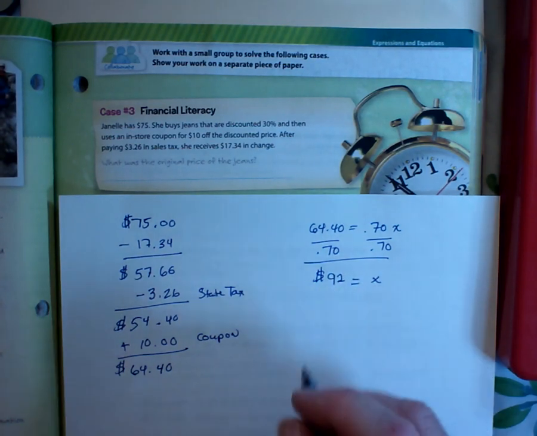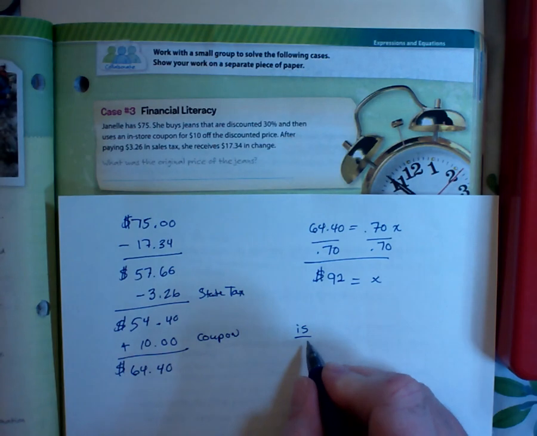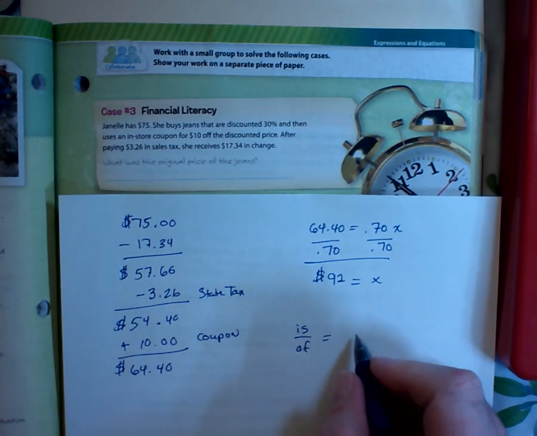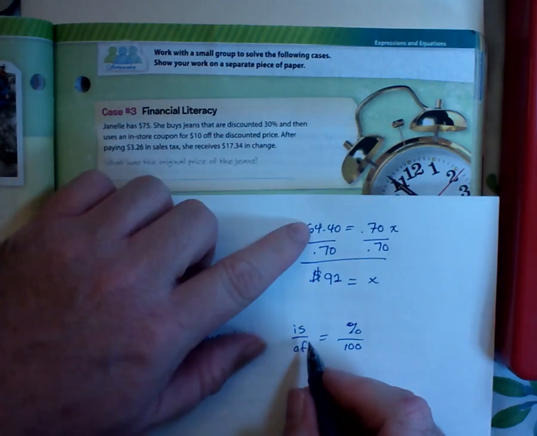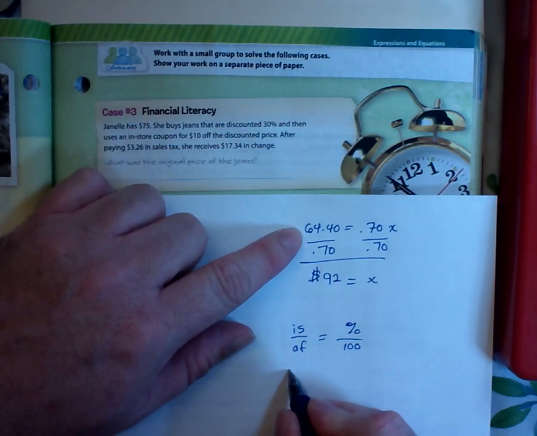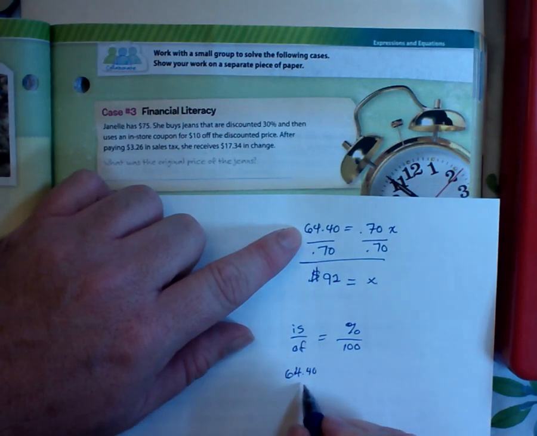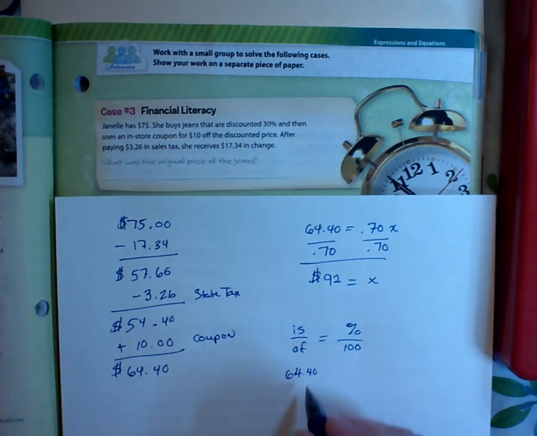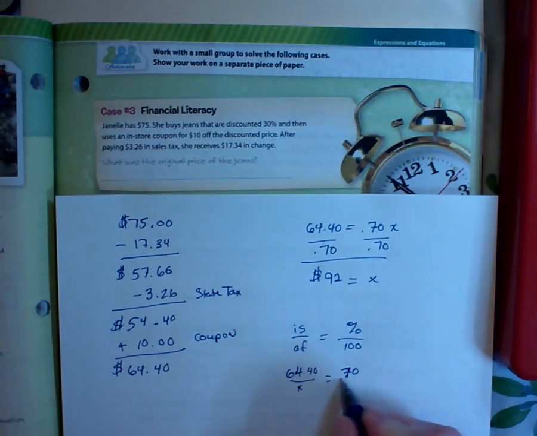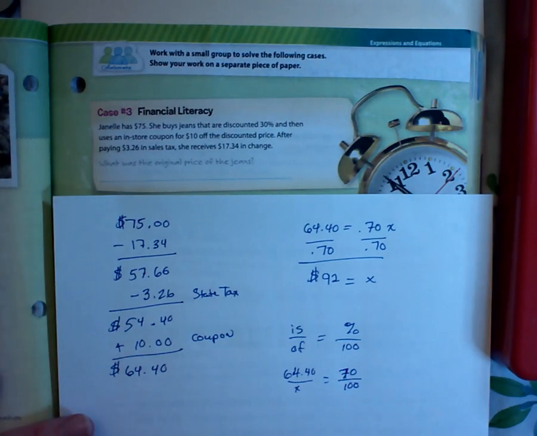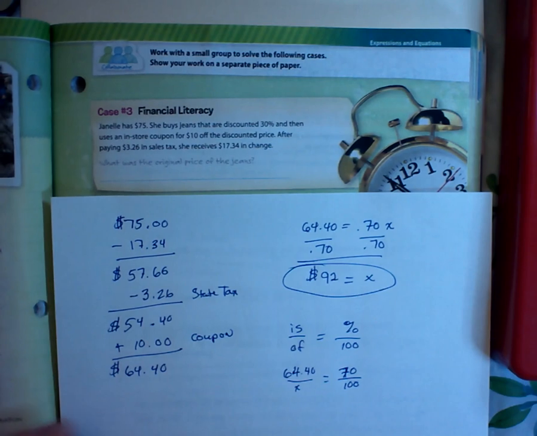The other way to do it, which you've learned in 7th grade, is "is over of equals percent over 100." Well, okay, it is 64.40 over X equals 70 over 100. Do that math, and you're going to get the same thing. You cross multiply. X equals $92.